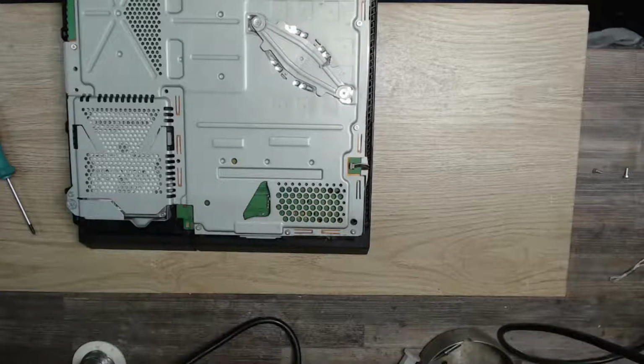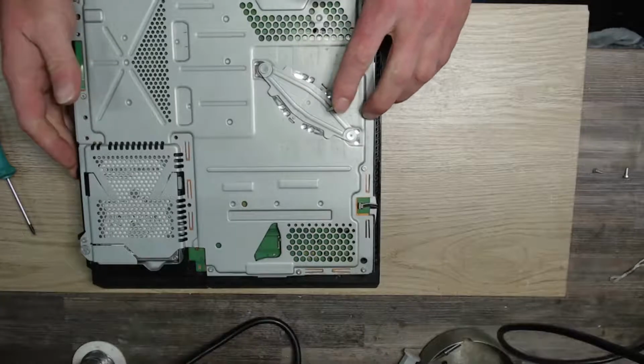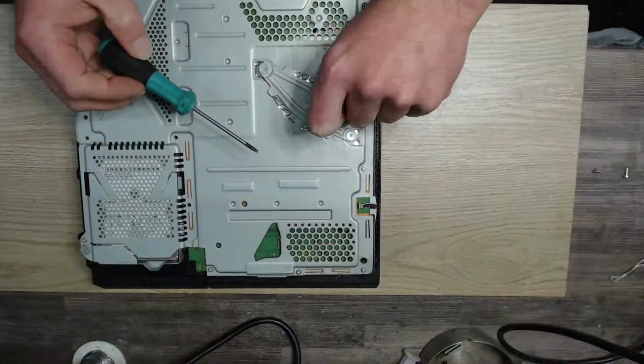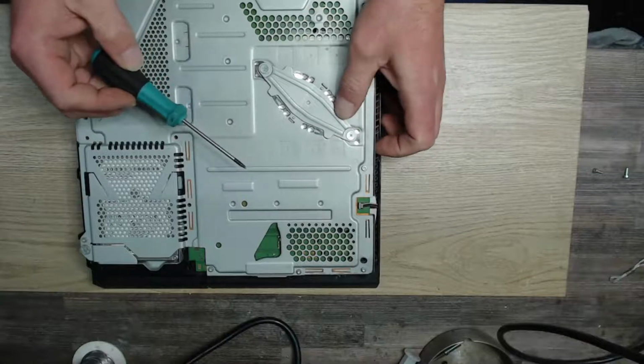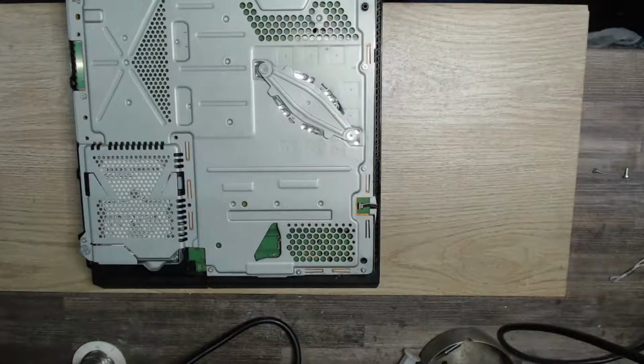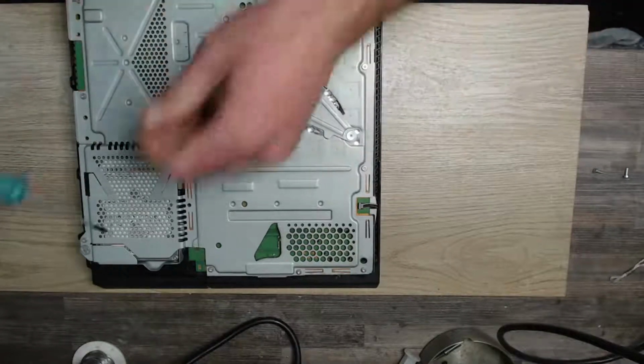So yeah, I can already see that there's a problem here. This whole plate's been bent up here, so somebody's definitely worked on this console. So let's just get this popped open. This might be a bit of a nightmare repair.